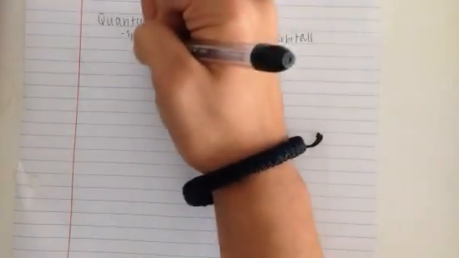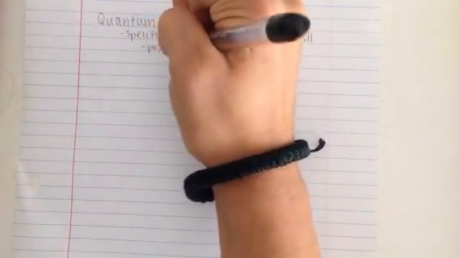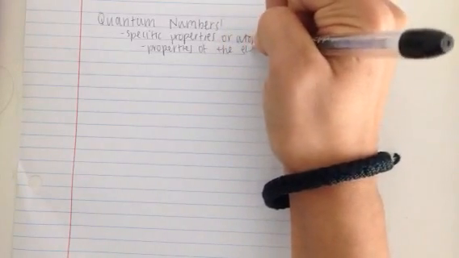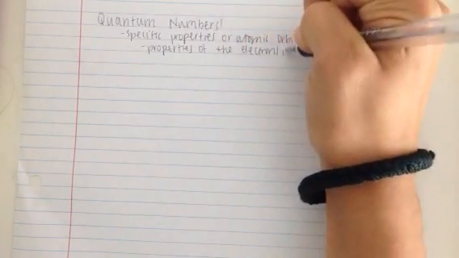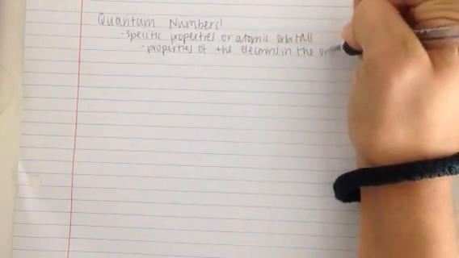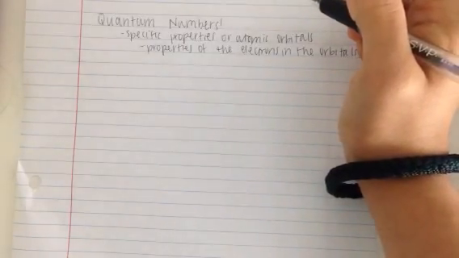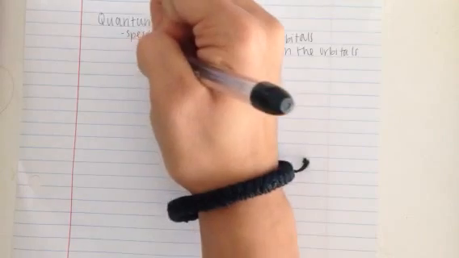They define the properties of the electrons in the orbitals, and they are a set of 4 numbers that describe these properties.